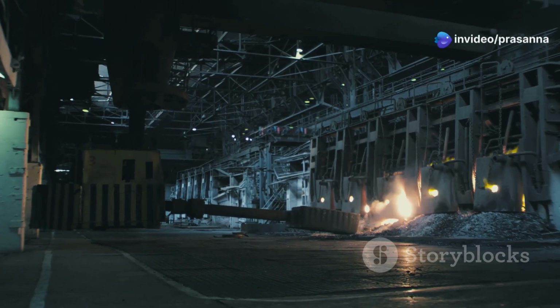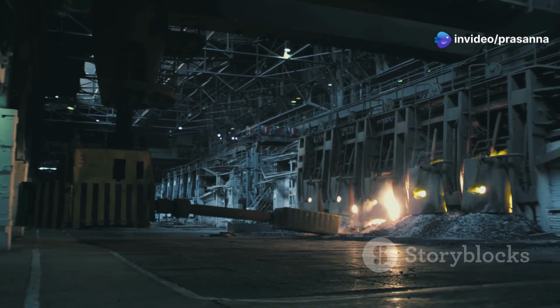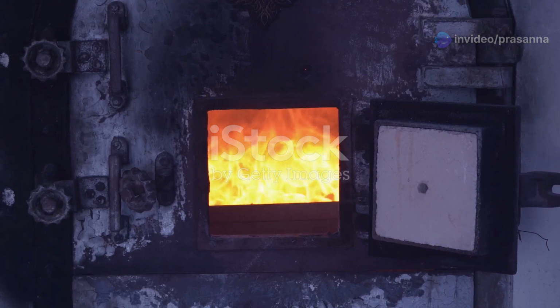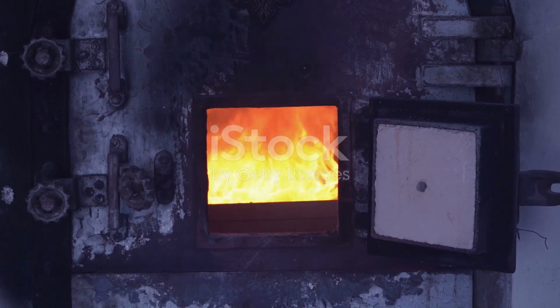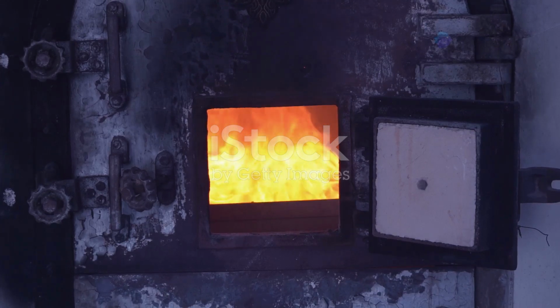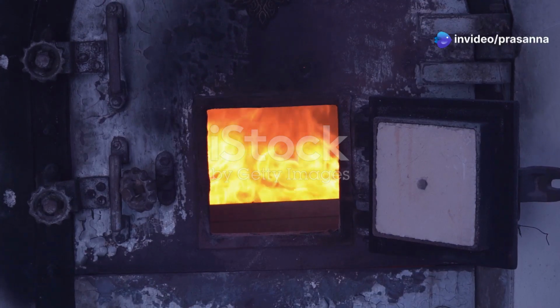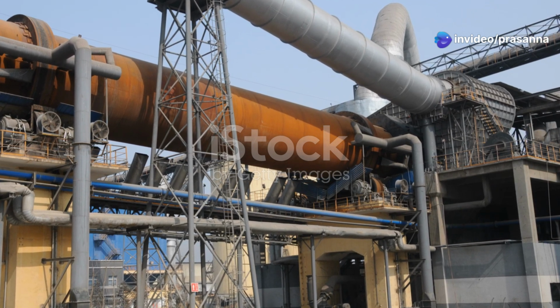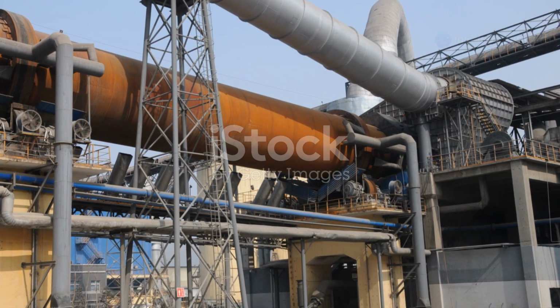Section 5. Clinker formation, the heart of the process. Inside the fiery belly of the kiln, a fascinating transformation takes place. This is where the raw materials undergo a series of complex chemical reactions, driven by the extreme heat generated within the kiln. As the raw materials reach temperatures exceeding 1,400 degrees Celsius, they begin to fuse and react with each other.